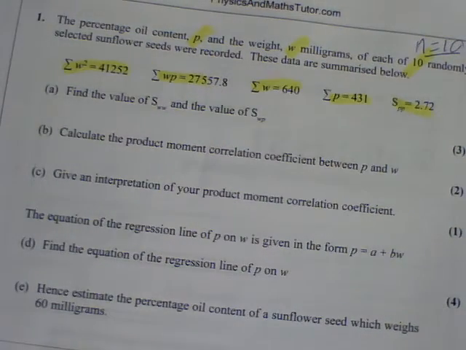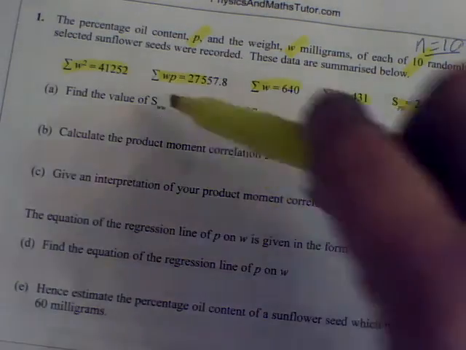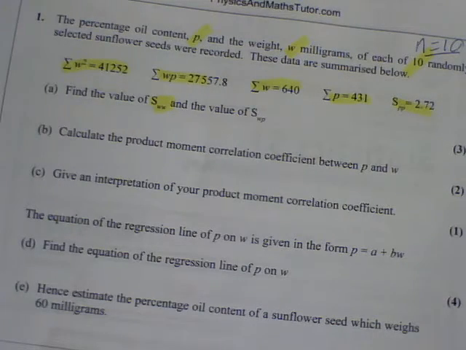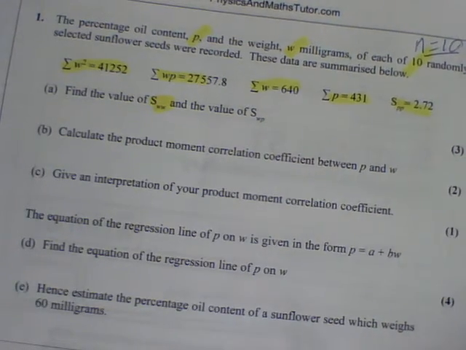So there's not much left for us to do. But we're going to start off with doing the SWW. Right, so I'm going to do all the working out on a different sheet of paper because there's never enough room here to squeeze it all in. So we're going to find SWW to start off with. So 1A, here we go, and we're doing the SWW. So you go straight to your formula book.